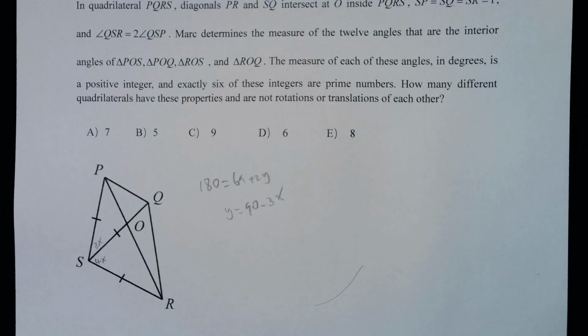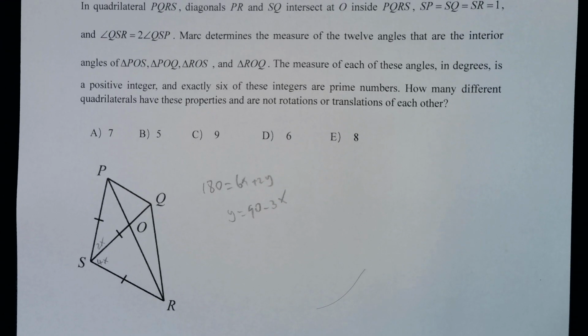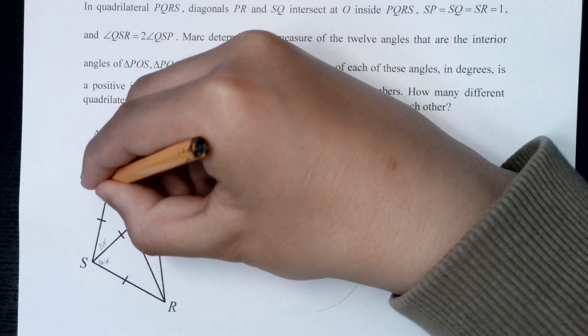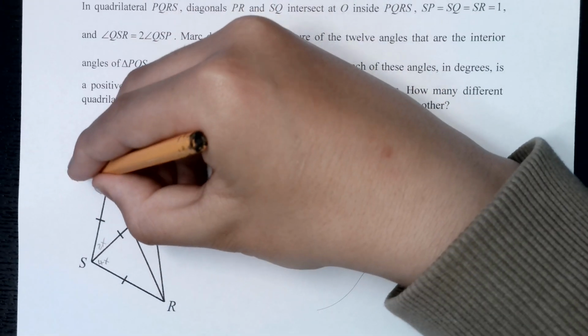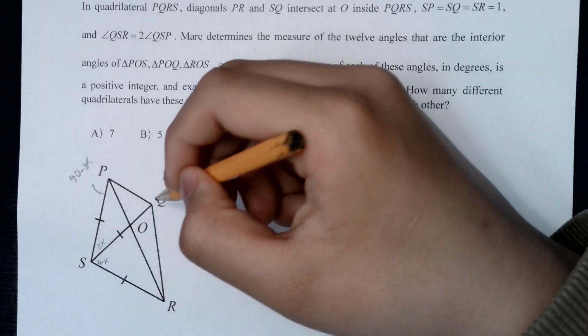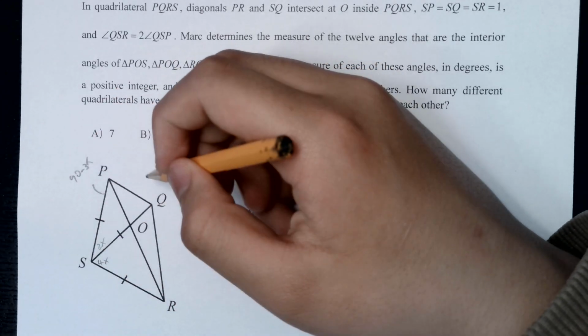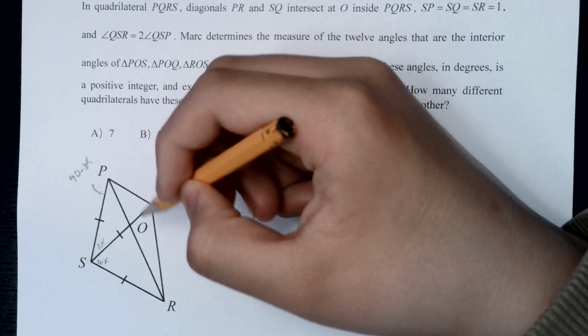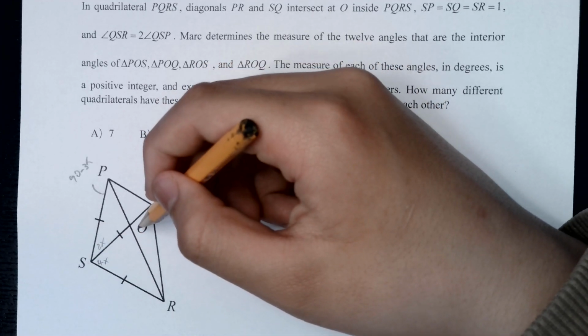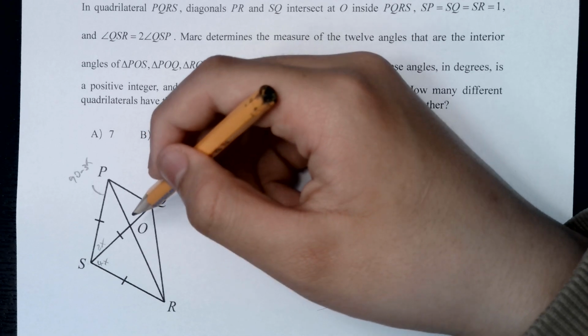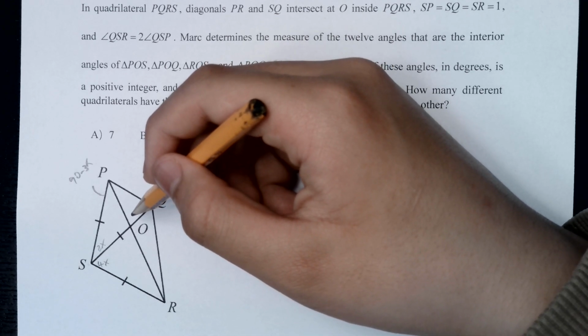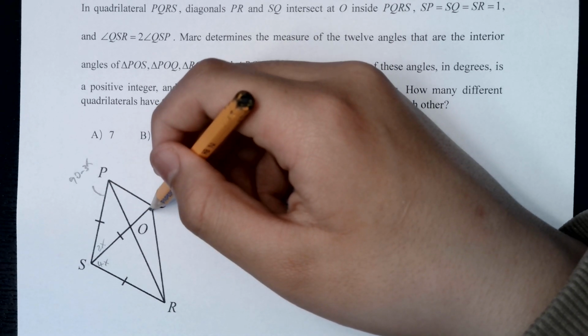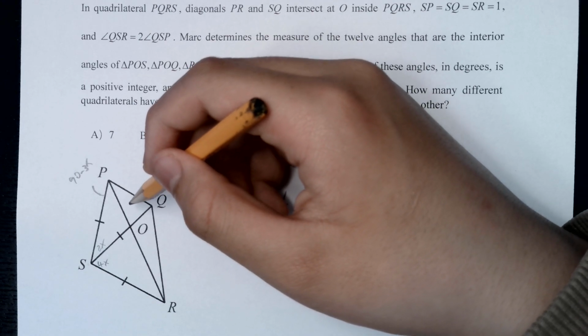Now, because we have this here, we can solve for the other angles of this triangle. So let's first look at SQP as well here. So 90 minus 3x. Now let's look at SQP and SPQ. If we look at the bigger triangle here, SQP, there are also two sides that are equal to each other. So this is also going to be an isosceles triangle. Since this is an isosceles triangle, angle P and angle Q here are going to be equal to each other.